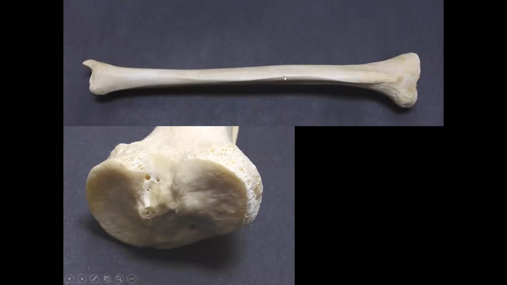There it is again, right along here. You can feel it on your leg. You can rub your hand across the front of your leg. That sharp edge that you feel is the anterior crest of your tibia.